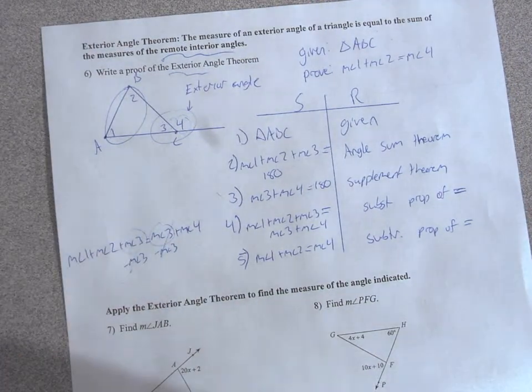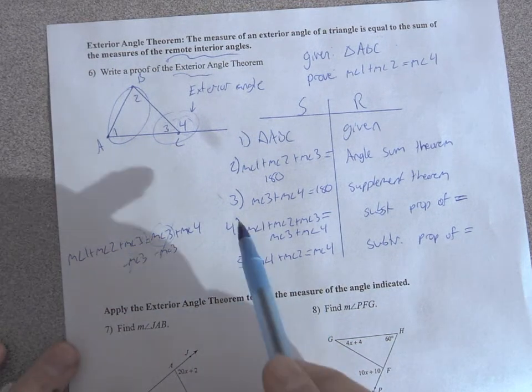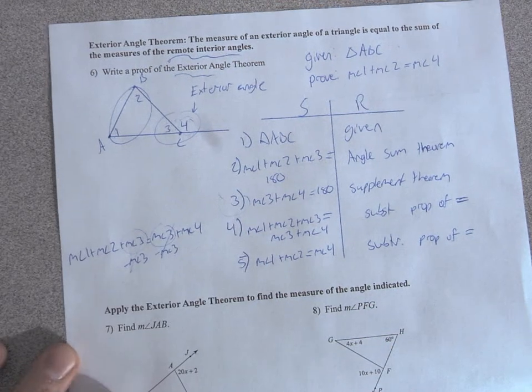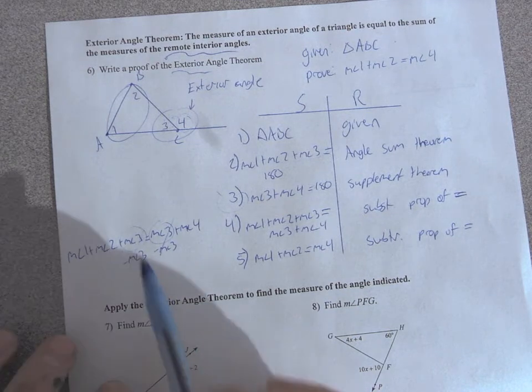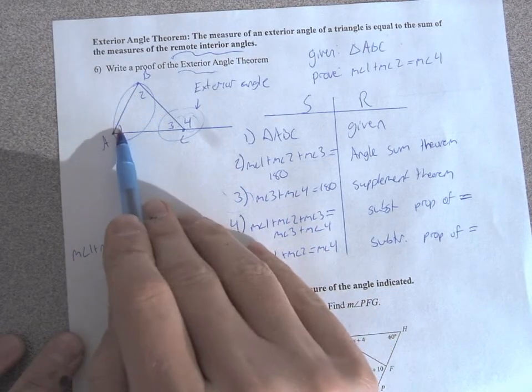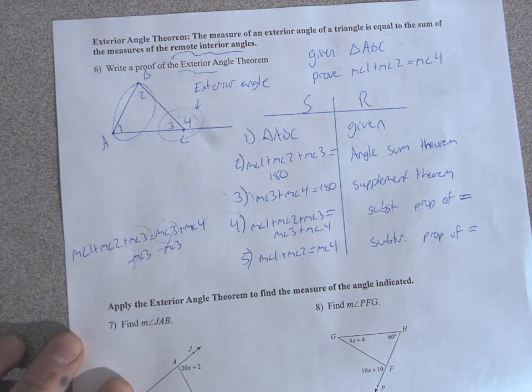All right, so pretty short proof. It's just like 5 steps or so. If you were going to really get into the nitty-gritty of it, you could break this into 3 steps, and it could be a little bit longer, but I think that's probably enough detail there. All right, so that's the exterior angle theorem. The sum of the 2 remote interiors is equal to the exterior.